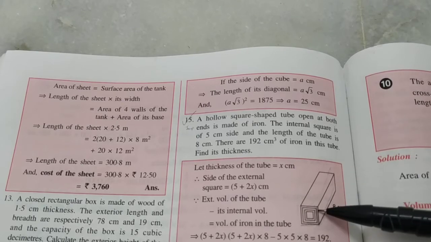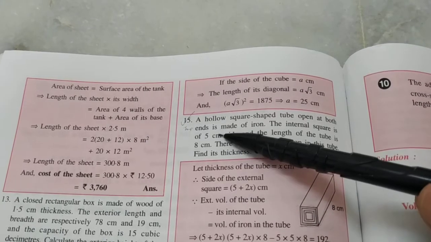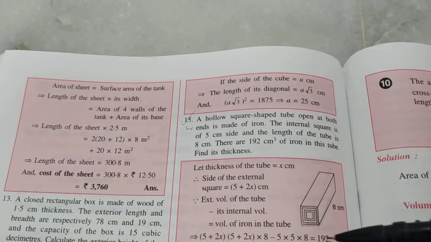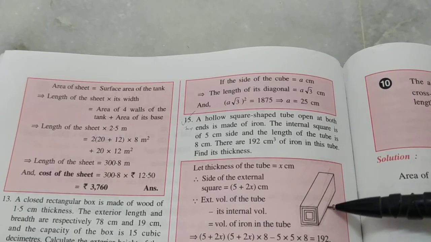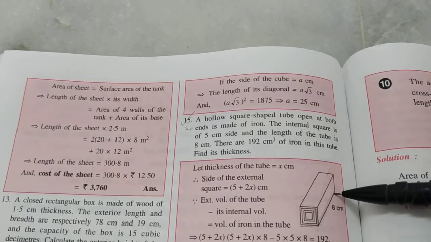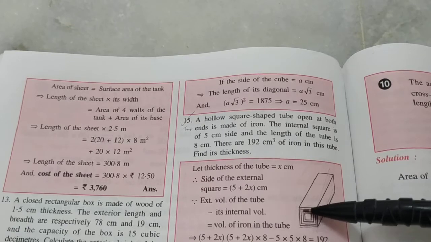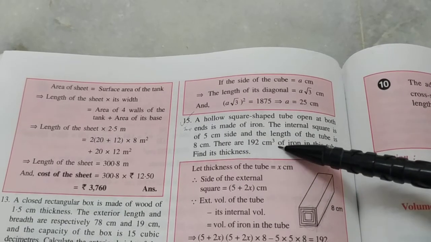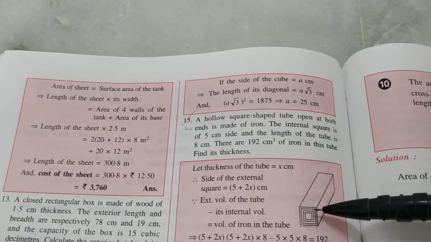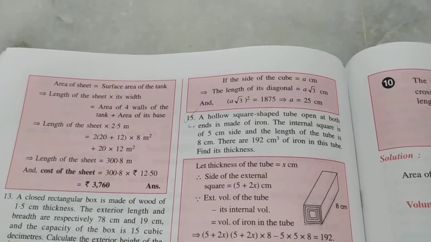The length and the breadth of the external dimensions are unknown, but internally we know it is 5 centimeters. And the height is 8 centimeters. For internal as well as external dimensions, the height will be 8 centimeters. Thickness is unknown, but the total volume of the iron is 192 centimeter cube. Now we know that the total volume of the iron will be the external volume minus the internal volume. So that's the logic we'll use for this sum.